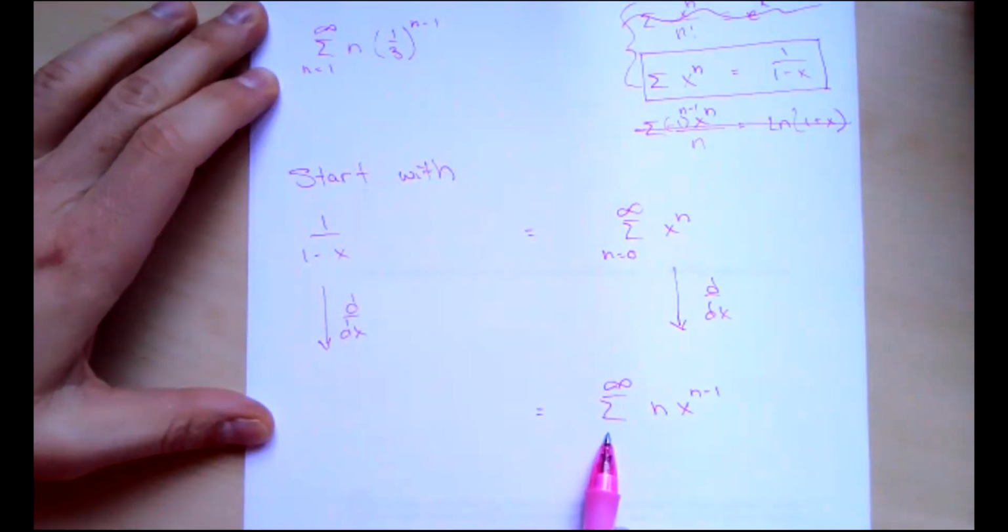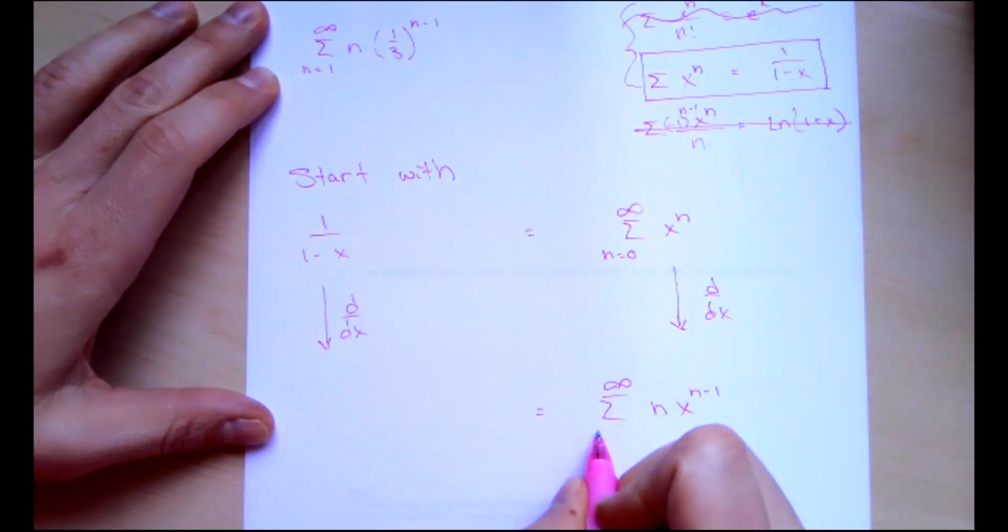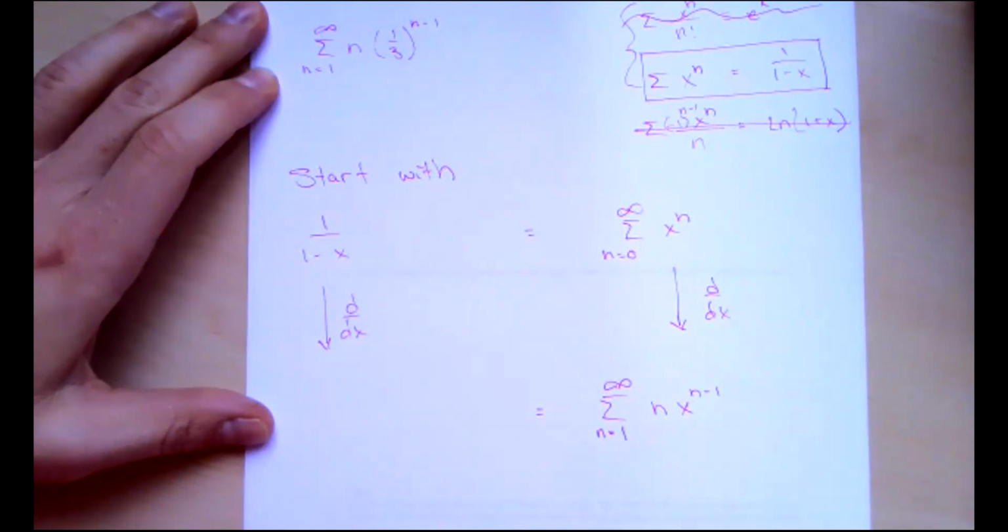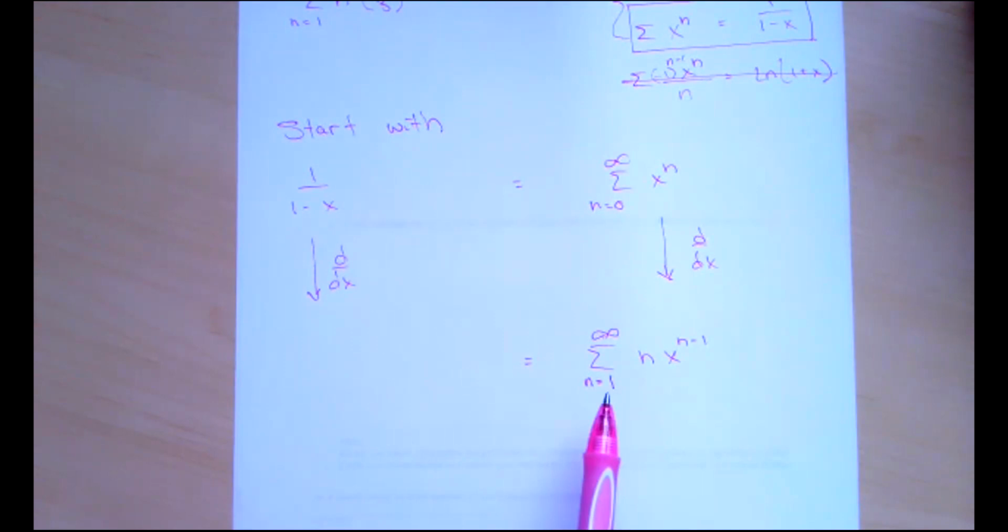What is the starting value? So even if I started at n equals 0, it would just kill the first term because it would be 0 times something. So we can actually shift this, as we've seen with a lot of derivatives. Anytime we take a derivative, the series naturally shifts up by one index of its starting value.